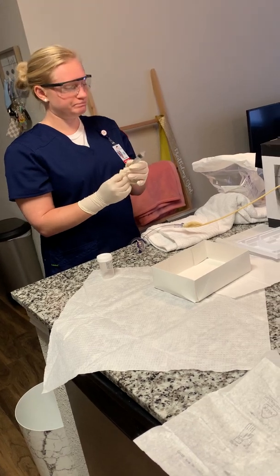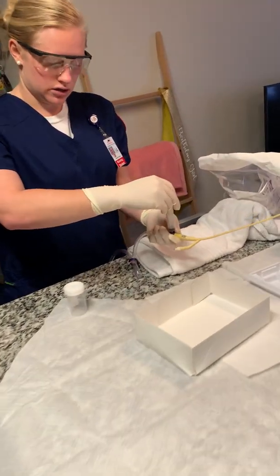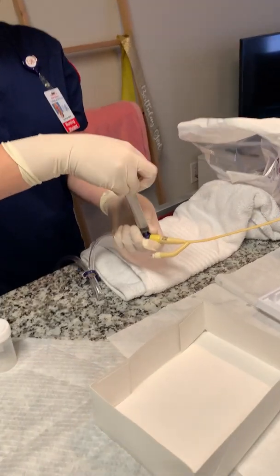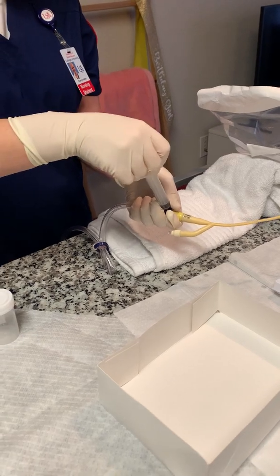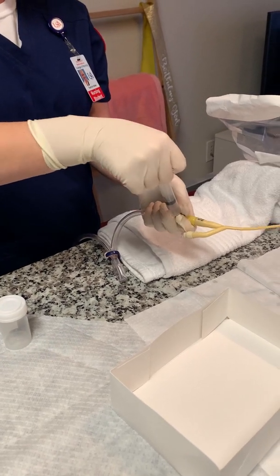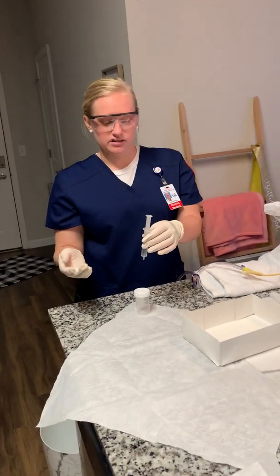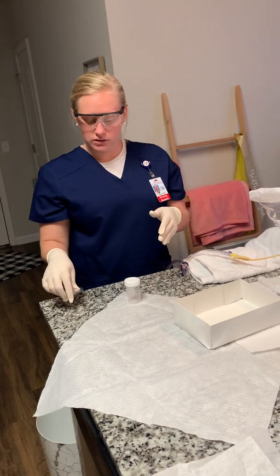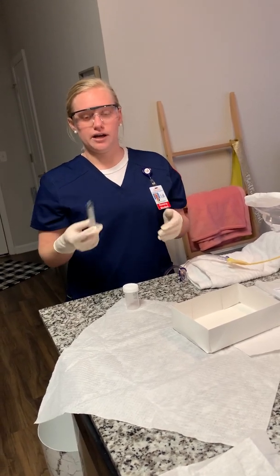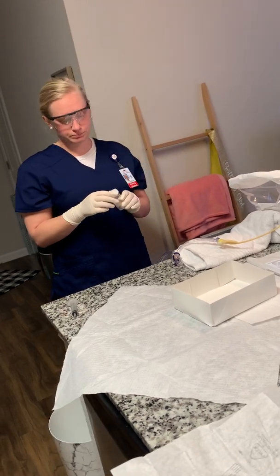Some water, and then I put it in this port right here, and just take as much as you need out, and then I would put it in the container with the cap off, obviously, and just not touch any of the sides. I'm going to keep this for later because I'm going to need it. So then I would label it and send it to the lab.